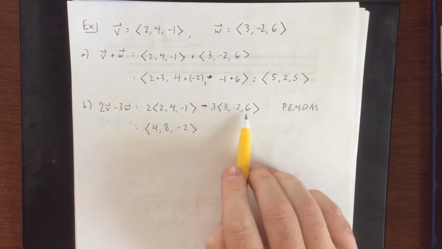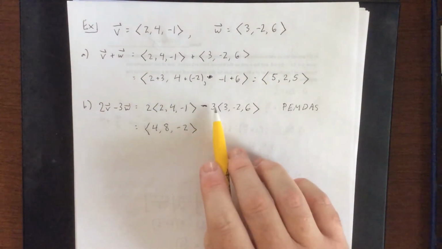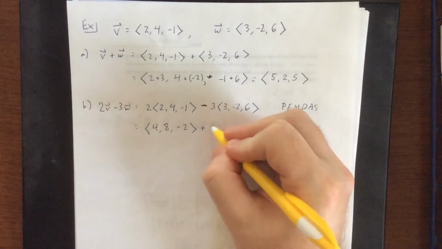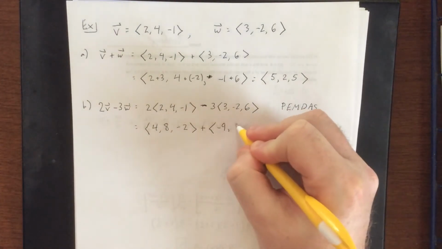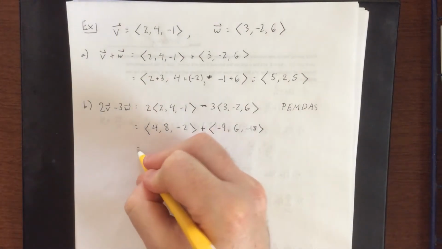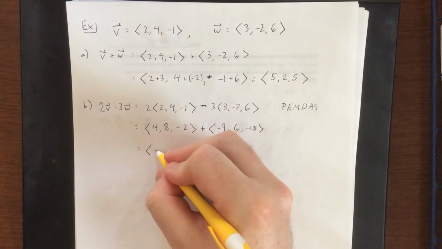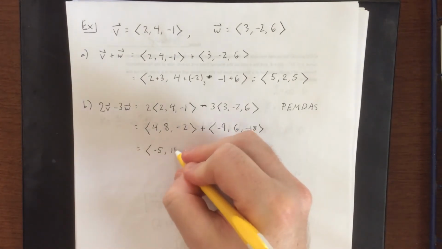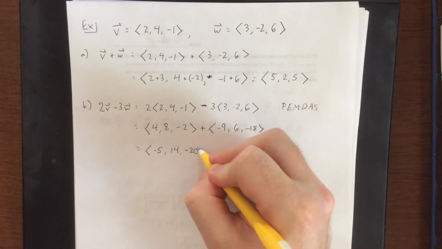Now for the second one, you have the option of distributing a -3 and changing to vector addition, or distributing the +3 and leaving it as subtraction. I'm going to distribute the -3 and change it to vector addition. So we'll be adding -9, +6, and -18. Adding the corresponding components together, 4 plus -9 will be -5. 8 plus 6 will be 14. And -2 plus -18 will be -20.